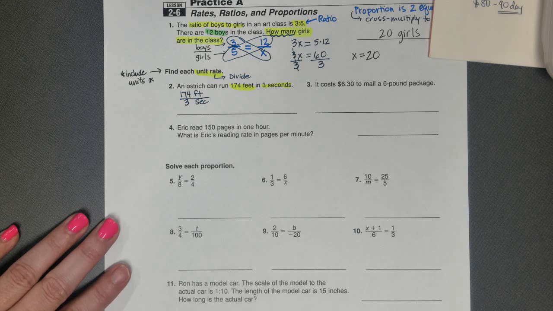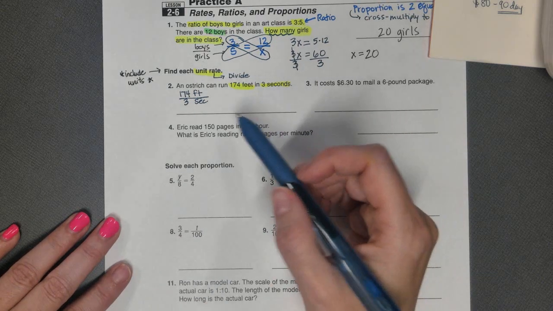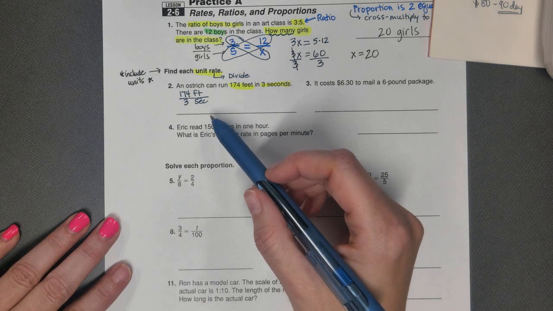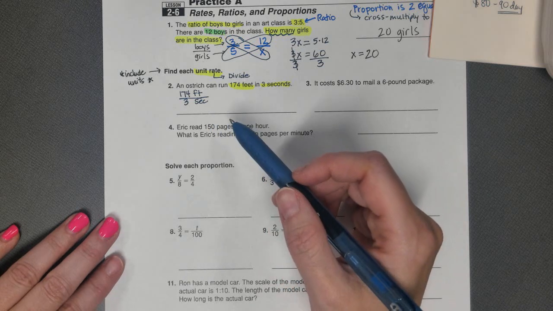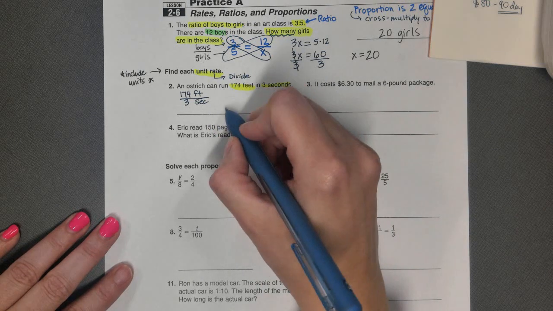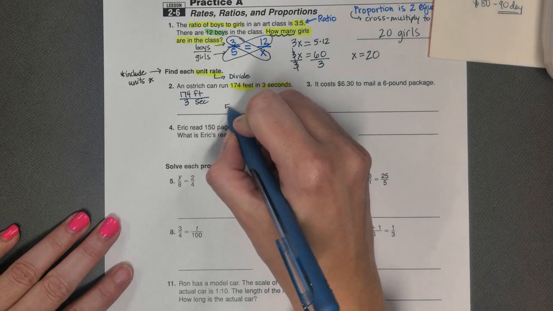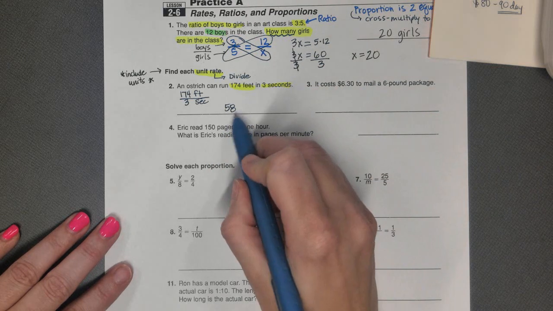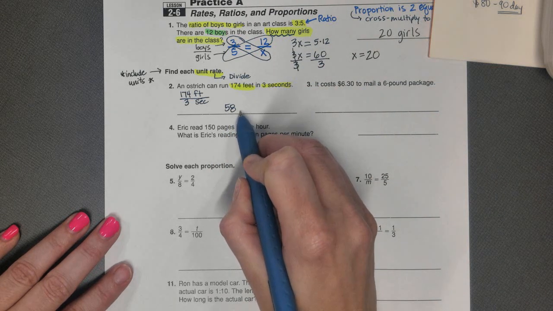Okay, and then Jojo, will you tell me what you get when you divide that, please? Do you have your calculator? Oh, sorry. Yeah, Keith, you can tell me. Thanks. You guys will want your calculator. So 58. Now you have to put your units.